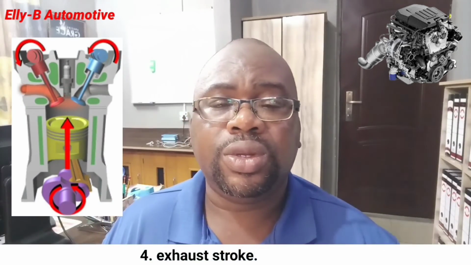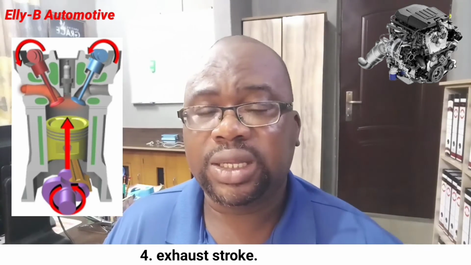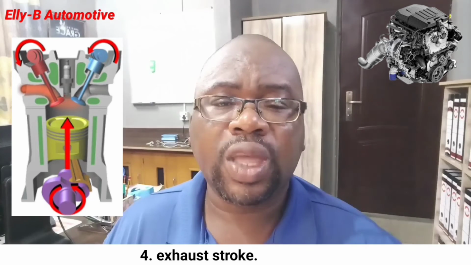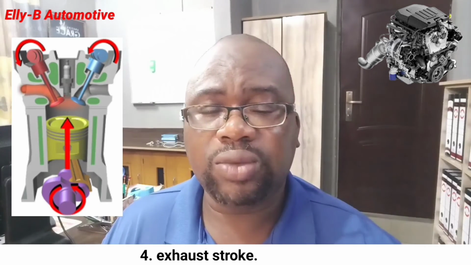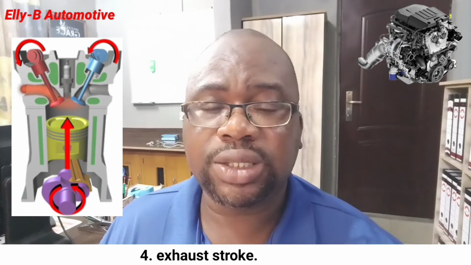This is the only stroke among the four strokes which generates energy, mechanical energy. The fourth stroke, which is the exhaust stroke, the piston is at the bottom dead center, and the burnt gases are within the combustion chamber above the piston head.